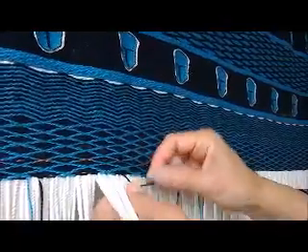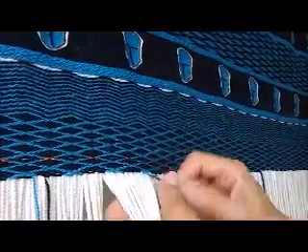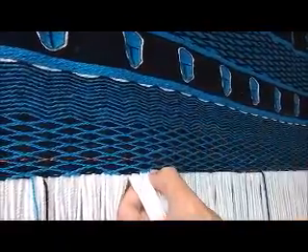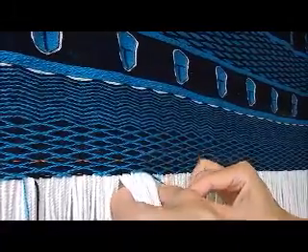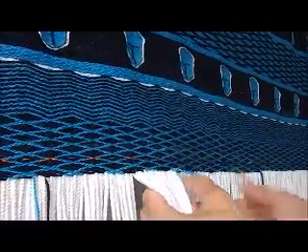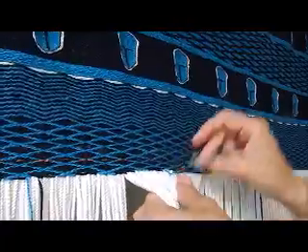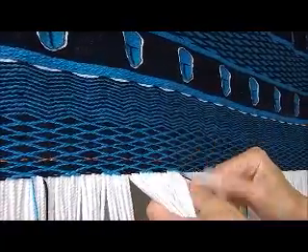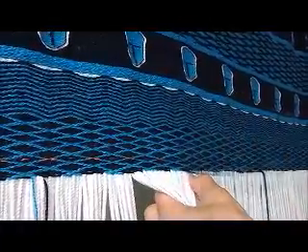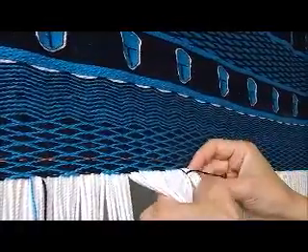Right now I'm doing the enclosing 4 warps, and on this particular row I am bringing up the black forward, and then I go into the blue, and then I bring the blue forward again, and then I switch to the black, and then I do the blue to the back and the black forward.